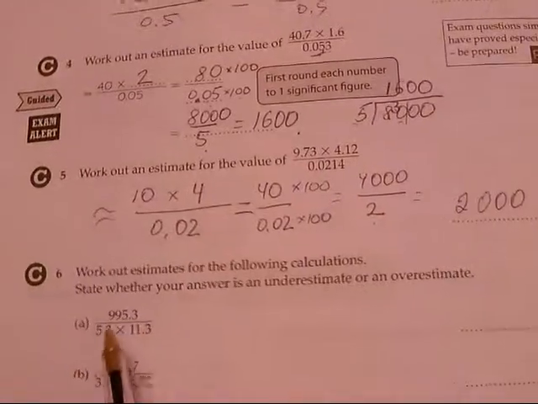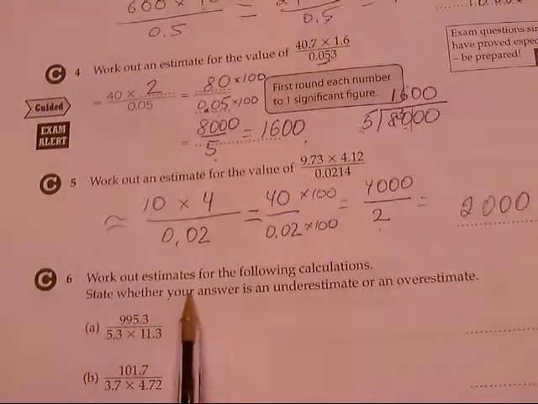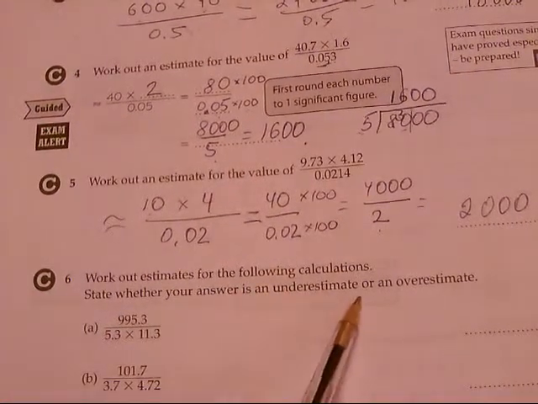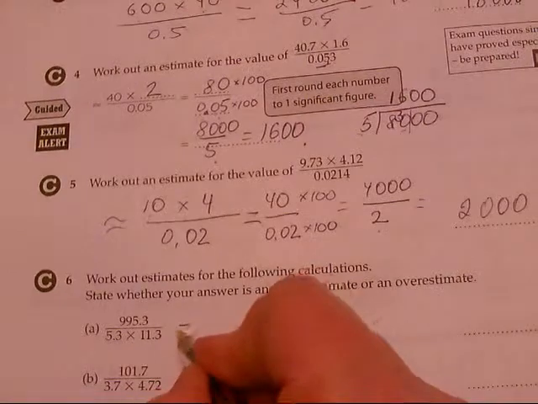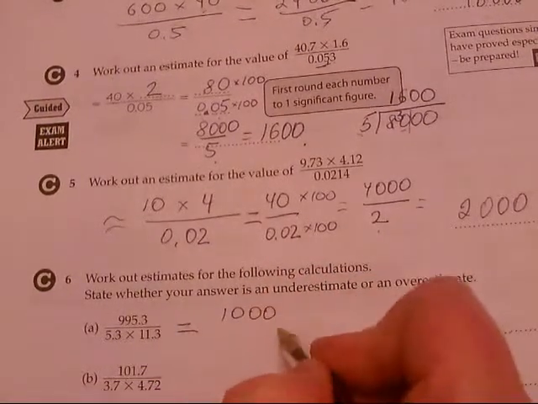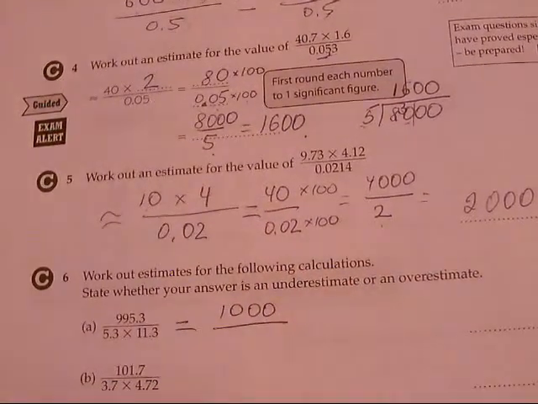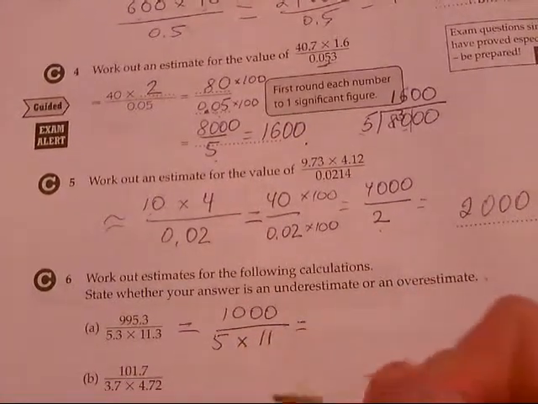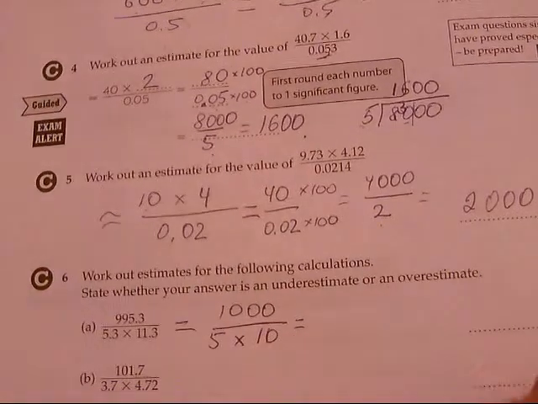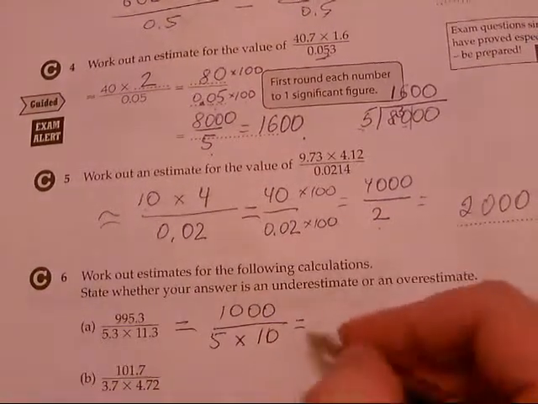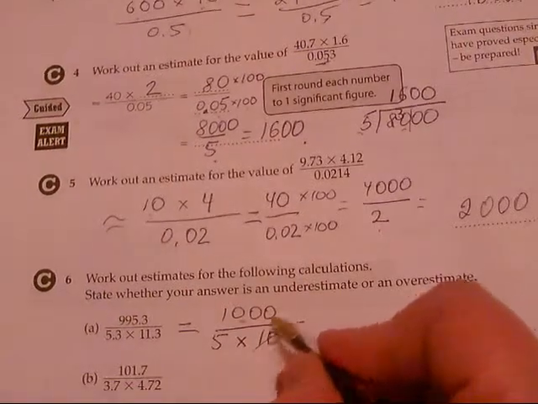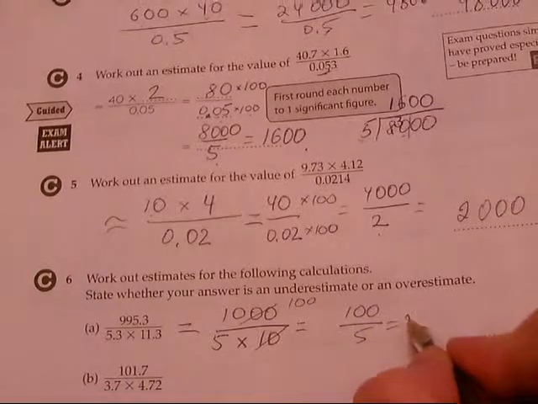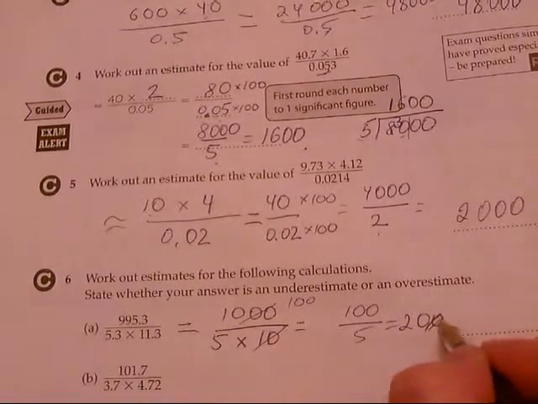Here's the almost final answer. Question 6. Work out estimates for the following calculations. State whether your answer is an underestimate or an overestimate. So I will do 1,000 on top, 5 times 11, or I would say 10. And so I will divide by 10, so I will get 100 here, so I will have 100 divided by 5, which is 20, right?